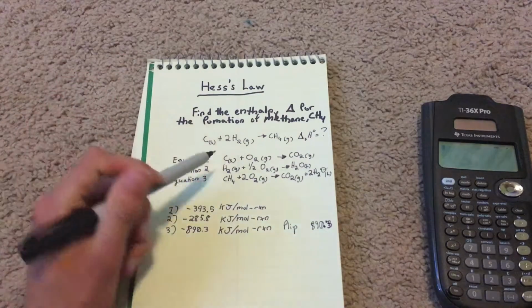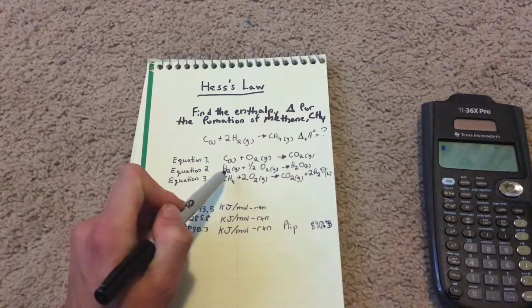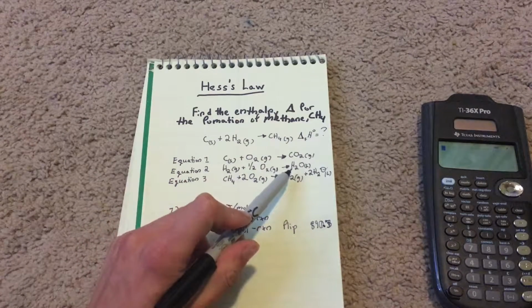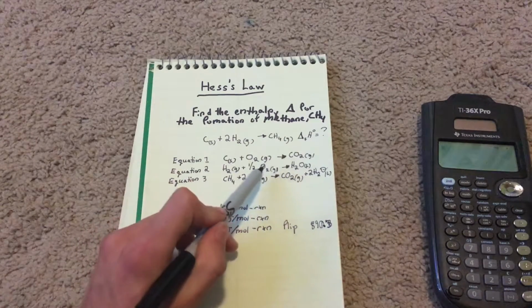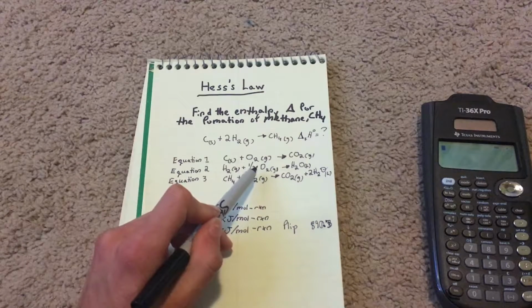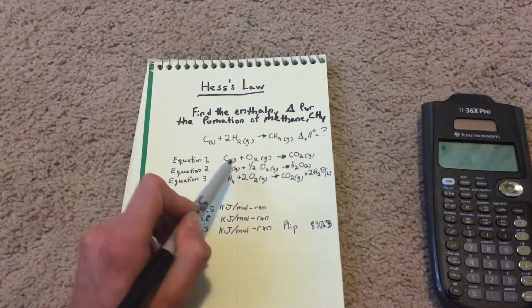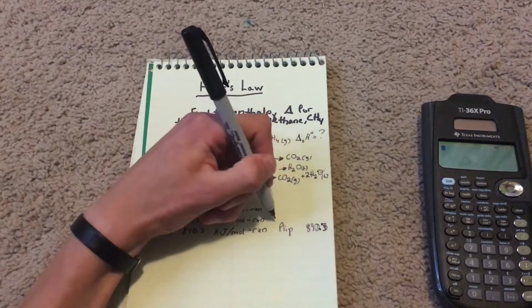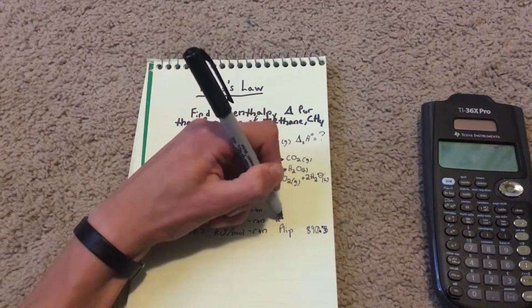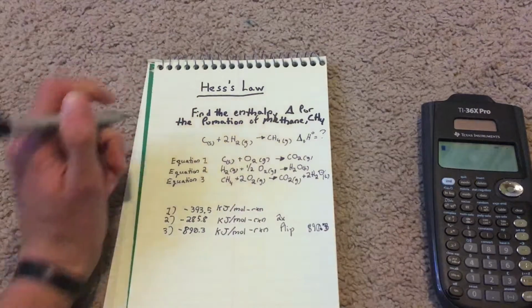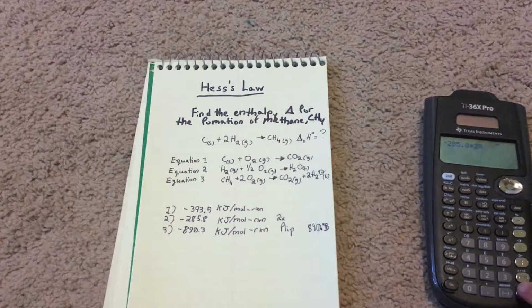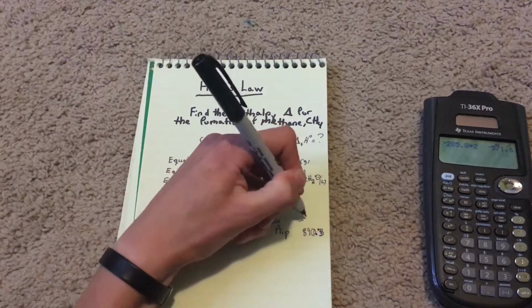Alright, so what about number 2? What are our relations? We have hydrogen gas and O2 gas. There's no water molecules, there is no O2, so it has to be this hydrogen gas. Now we have 2, so we want to multiply this by 2. So 2x, we're going to multiply negative 285.8 by 2.